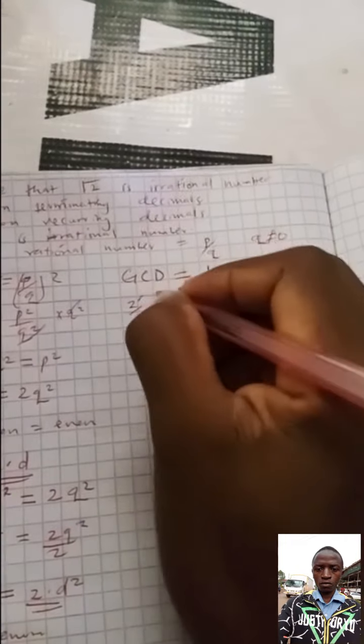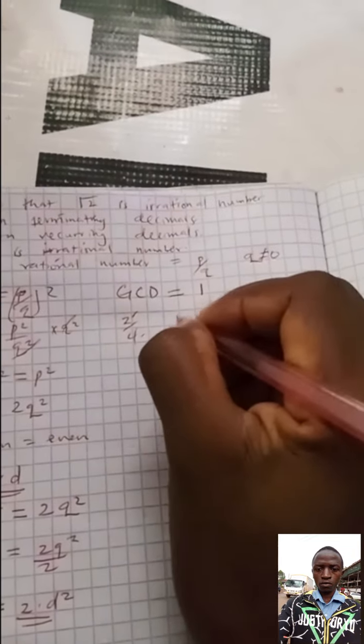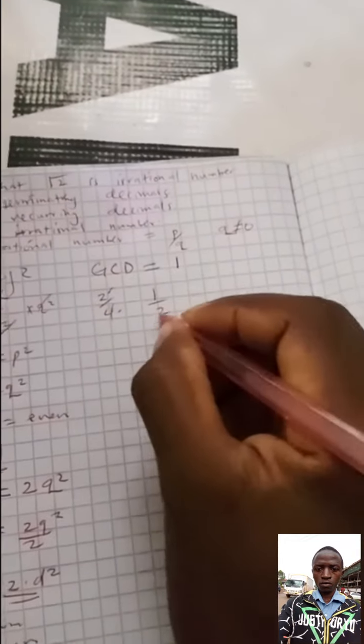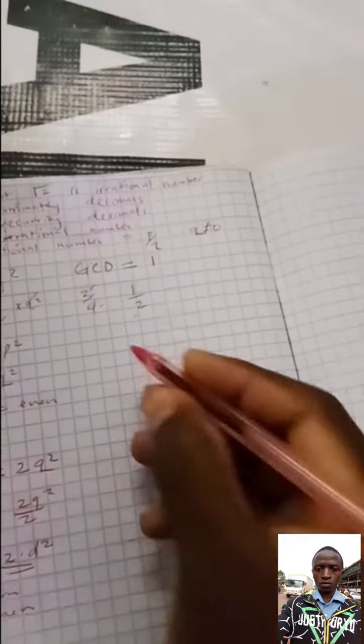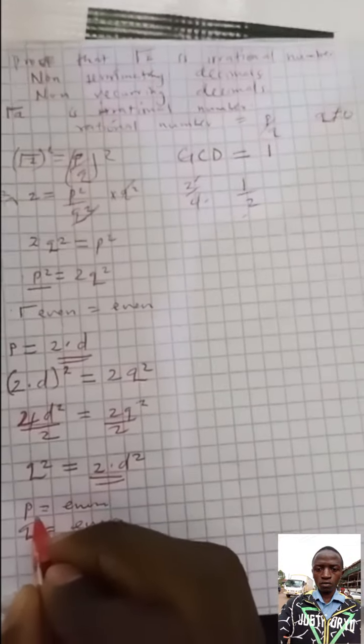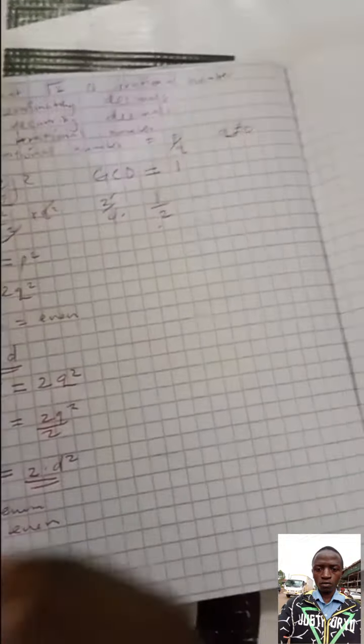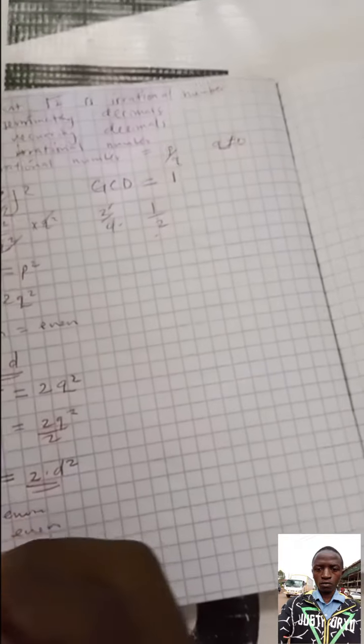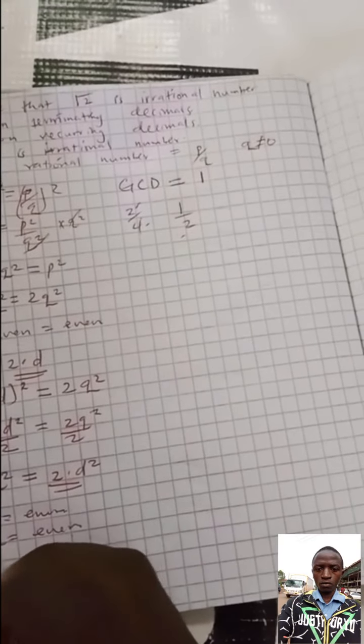Then you cannot leave it at this point, you have to simplify further. That's why we are saying that both p and q were even numbers. So you conclude by saying it is by contradiction.